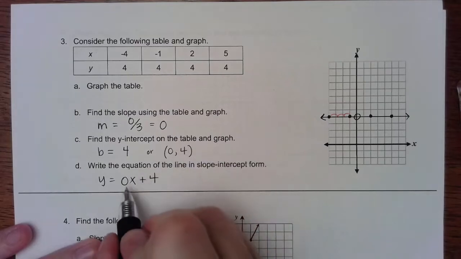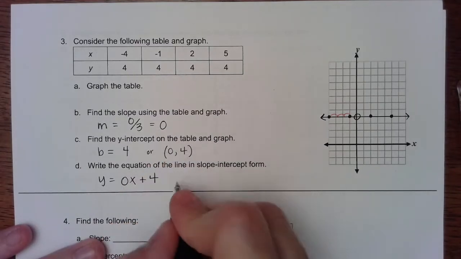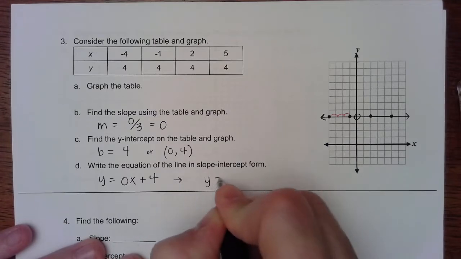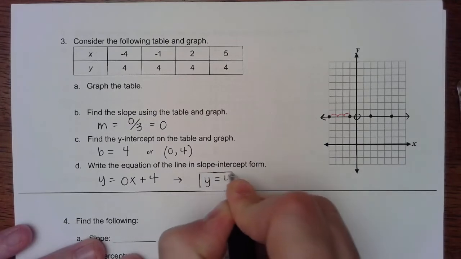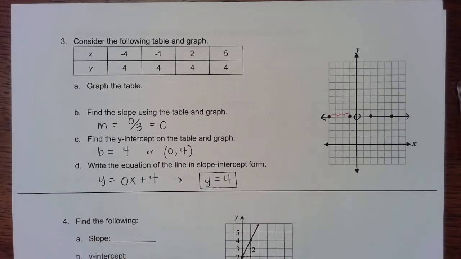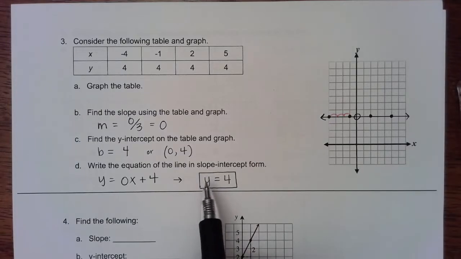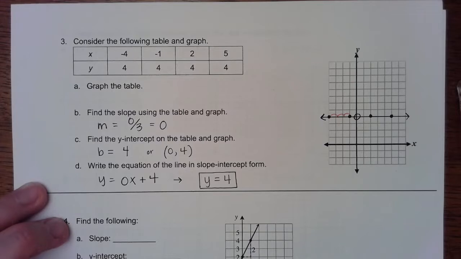We have to fix it. 0 times anything is 0, so 0 is going to make this part go away. So the answer to this question is y equals 4. Anytime you have a horizontal line with a slope of 0, it's always going to start with y equals. If it was a vertical line with an undefined slope, then this would start with x equals. We'll practice one of those later because they're a little bit different, but for now, here's your example for number 3.